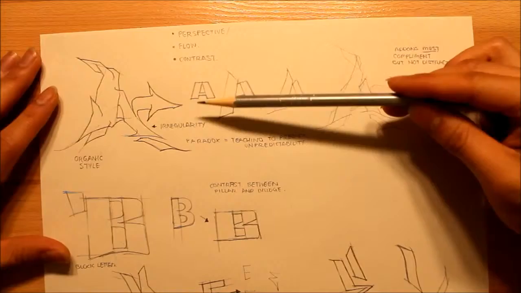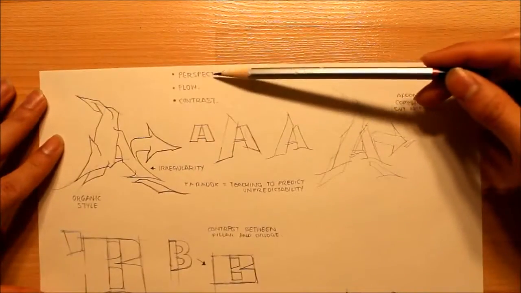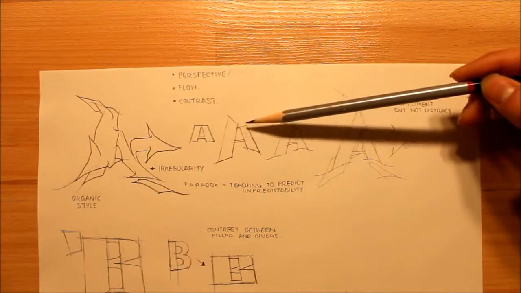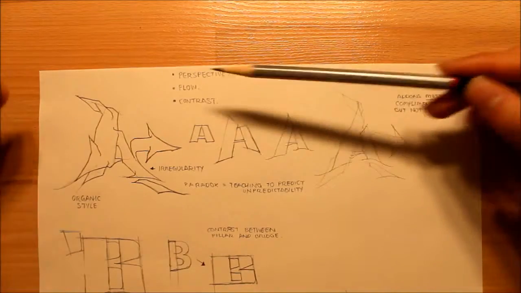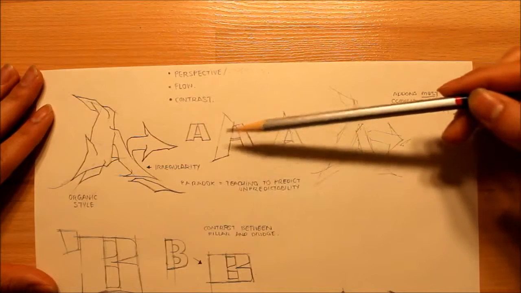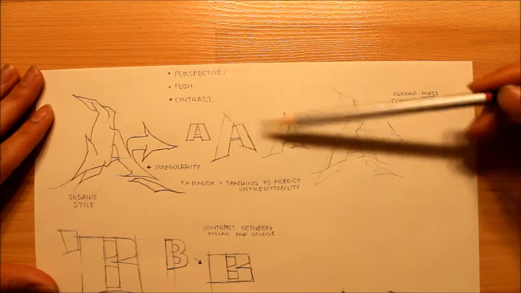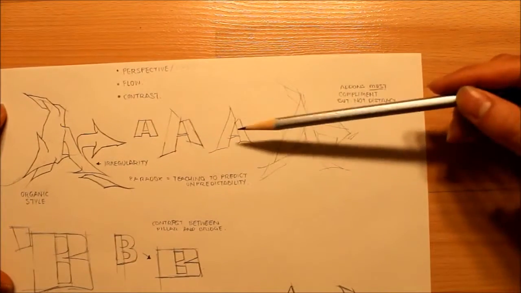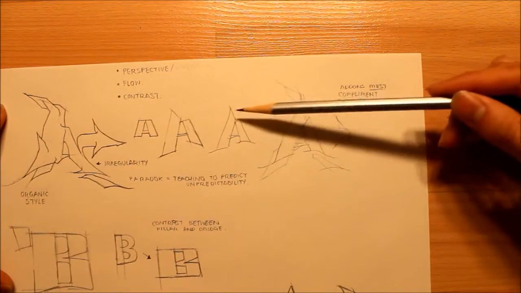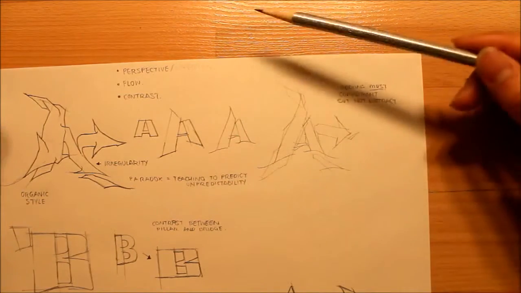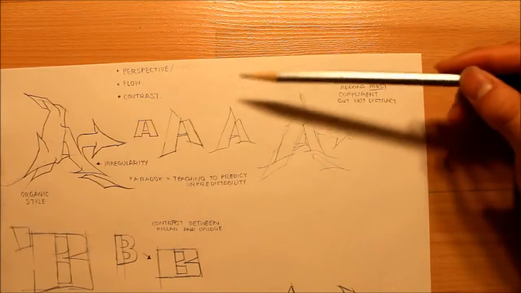So what you want to do first of all, if you want to create that organic style, is you want to apply perspective to the A. If you've seen my other videos on applying perspective, then you'll know what I'm talking about. First of all, you want to apply perspective to the pillars, so it looks something like this. And then after that, you want to apply flow, which makes it turn into something like this. So you can see the pillars, there's a nice curvy type of line going on, and it has a lot more flow.